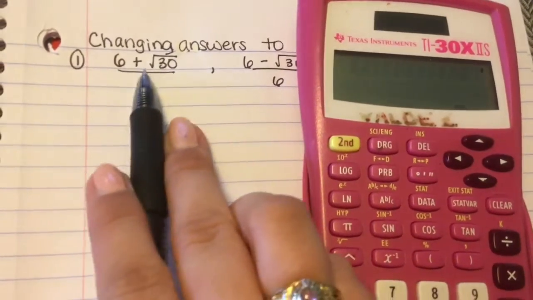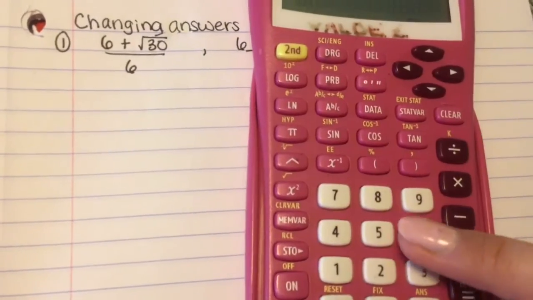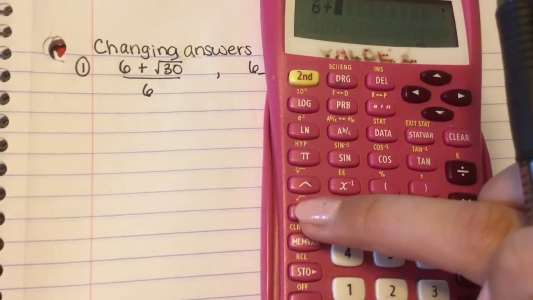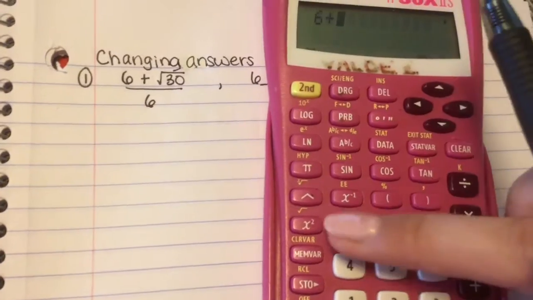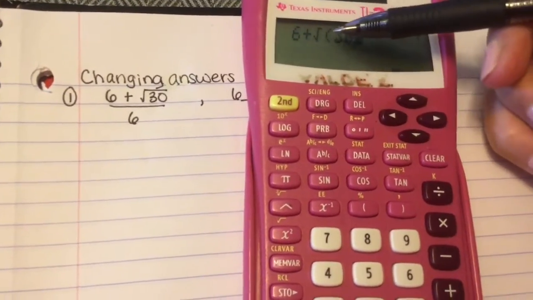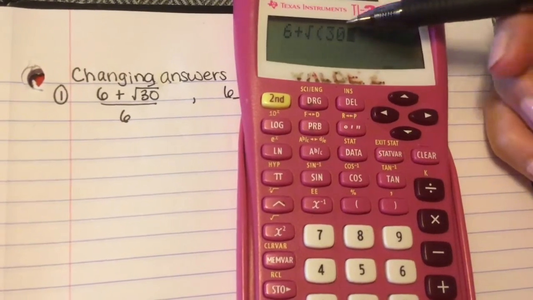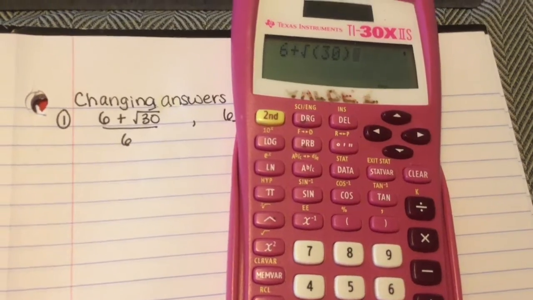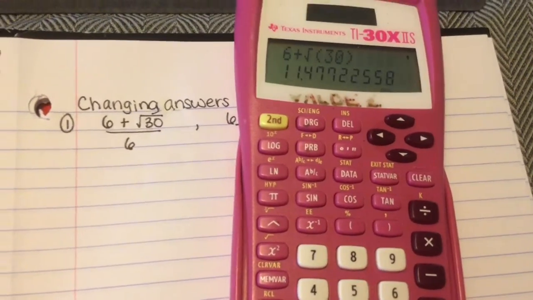You want to do 6 plus the square root of 30 in there. So I'm going to type 6 plus, the square root button on mine is right here. You have to look for yours. I'm going to type in 30. Mine starts with a parenthesis, so I'm going to have to end that parenthesis and hit enter. So I did the whole numerator, 6 plus the square root of 30, and I get a decimal.